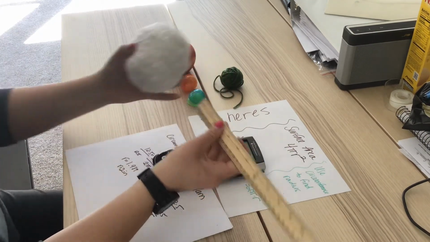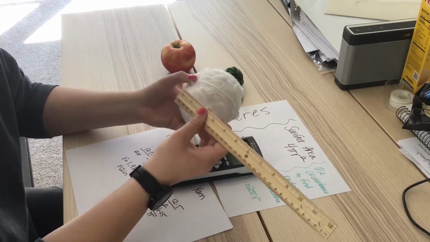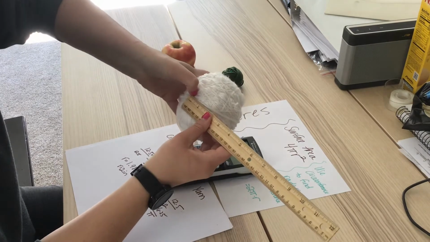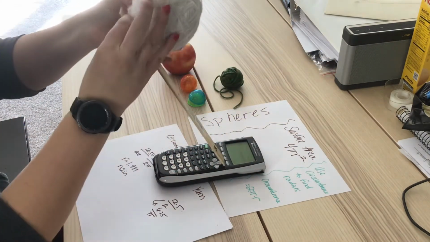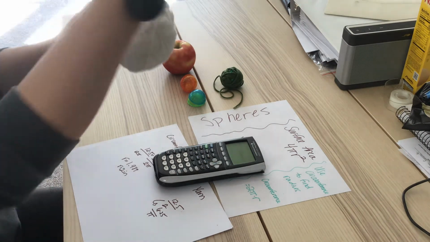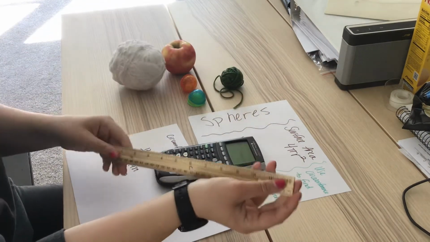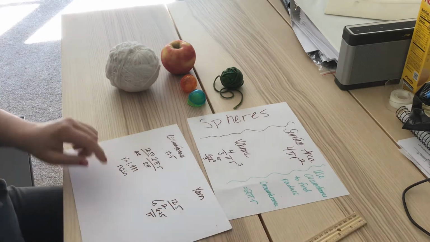That looks pretty good. If you don't have string to help you out on this, that's totally fine. You can use your ruler. You'll just want to put a starting place, kind of where you start. So I'm going to put my thumb there. I'm going to spin this thing all the way around, and then mark it again with a finger, and then measure that last half inch remaining. You could do that too. That would be fine. Okay, so there's my radius. So my radius is 2.